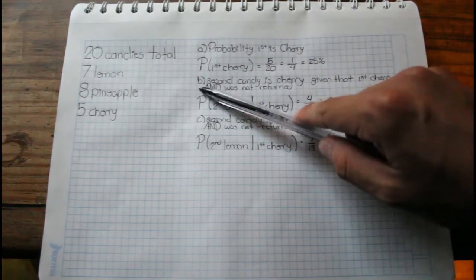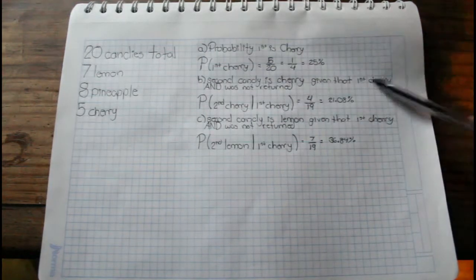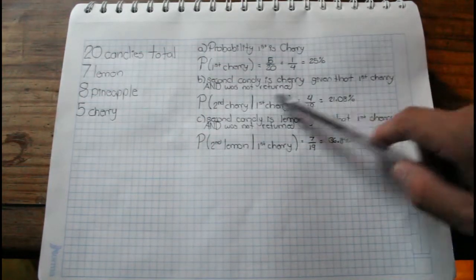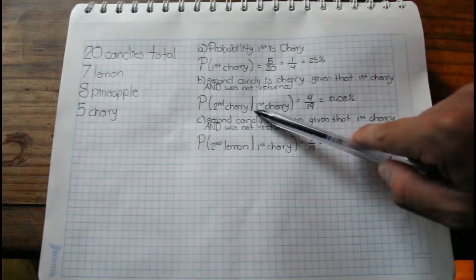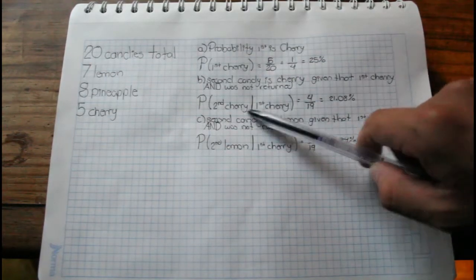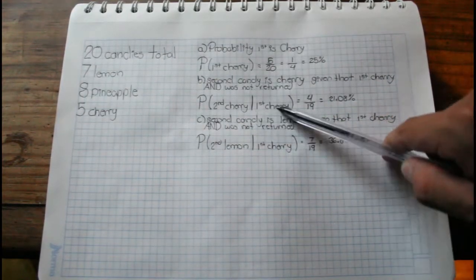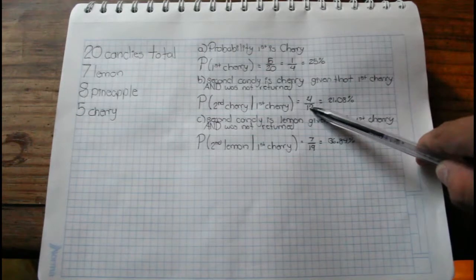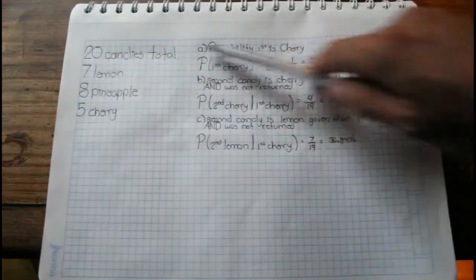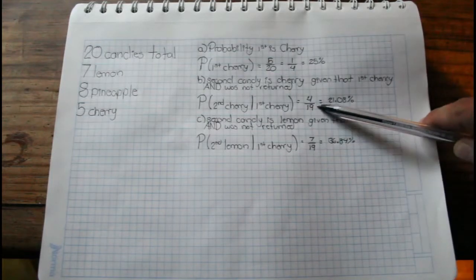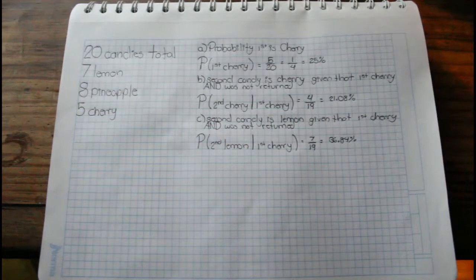For the second one, B is the probability of the second candy being cherry given that the first was cherry and was not returned. So P of the second cherry given that the first one was cherry equals 4 over 19, because one cherry candy was removed. After doing that subtraction we have 4 over 19, which is the same as 21.08%.